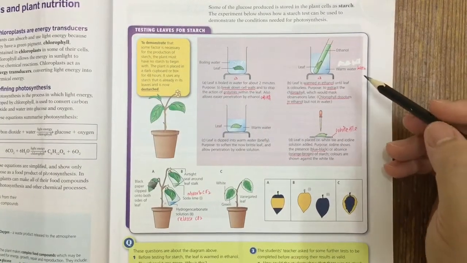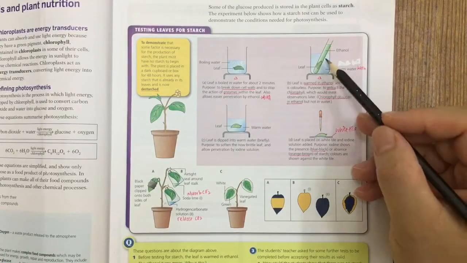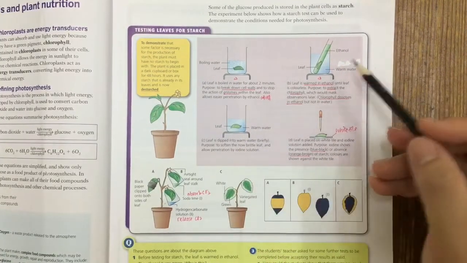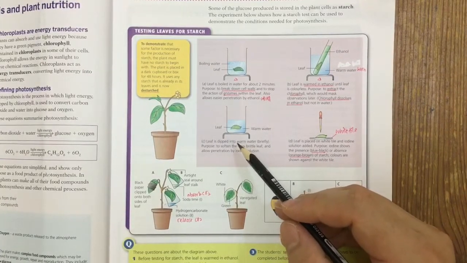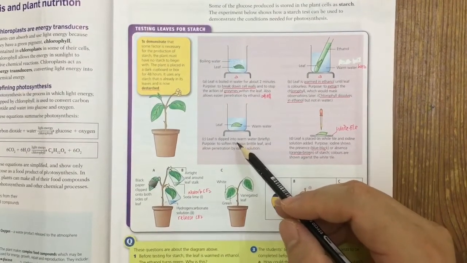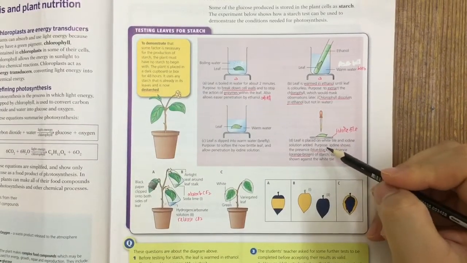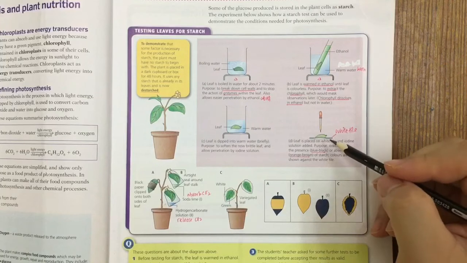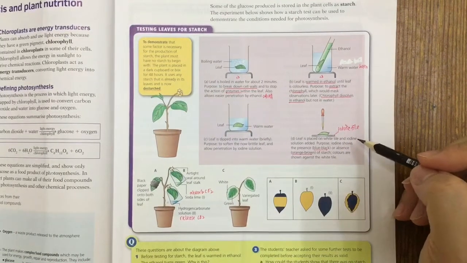So the chlorophyll will come out, and the leaf will look pale. Then you need to rinse with some warm water to remove the excess ethanol, and then place it on the white tile. White is important because a white tile lets you see the color, not other colors, please. Then the iodine solution is added.